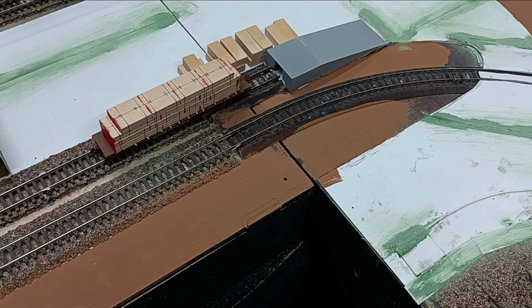Now the more modern version of the team track falls into the second example, and this is the transload. Typically, transload type areas are where you might have a single track, usually in a paved area.